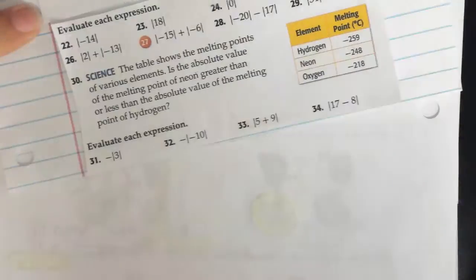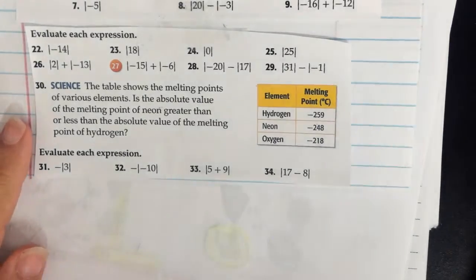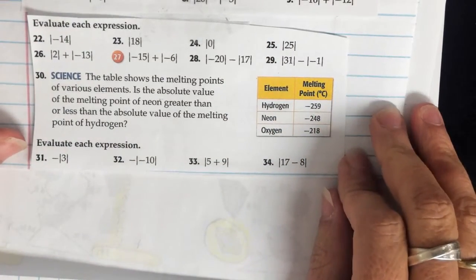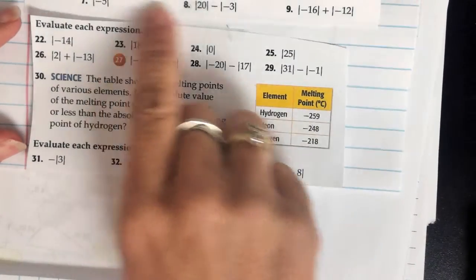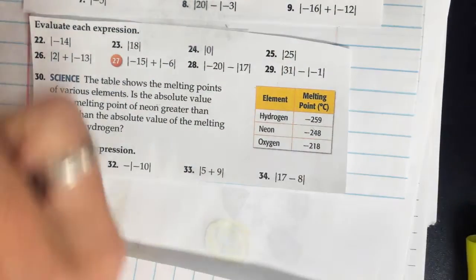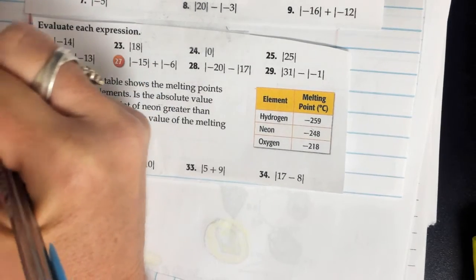Okay. Now, it was this assignment, which was page 421, 7 through 9, and 22 through 34. And this was from Tuesday.